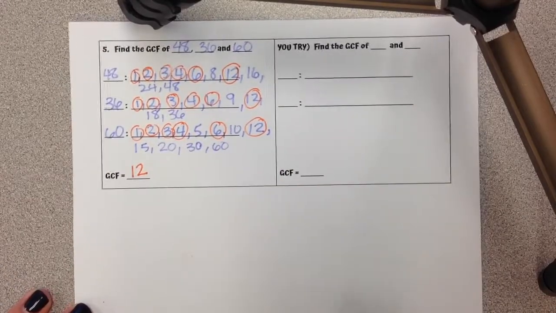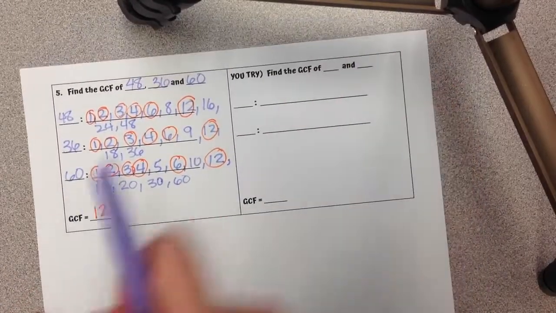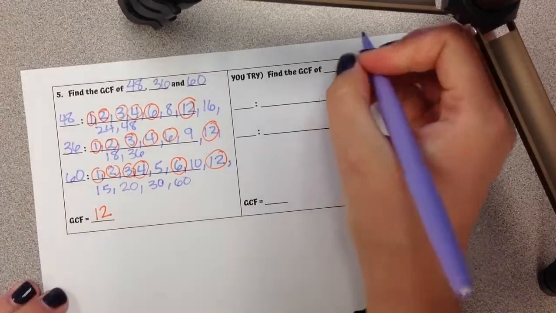For your you try, you are going to find the GCF of 54 and 36.